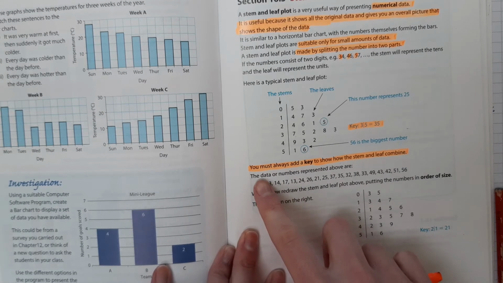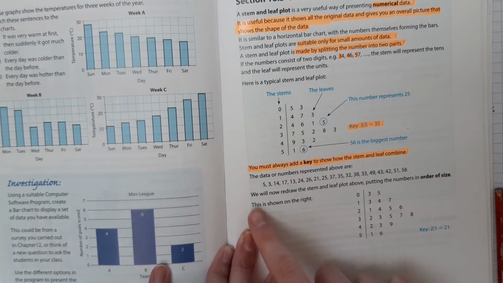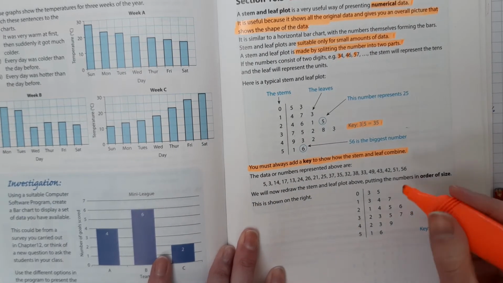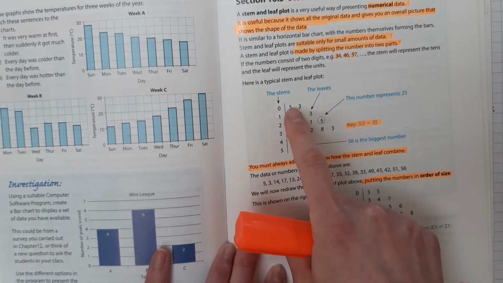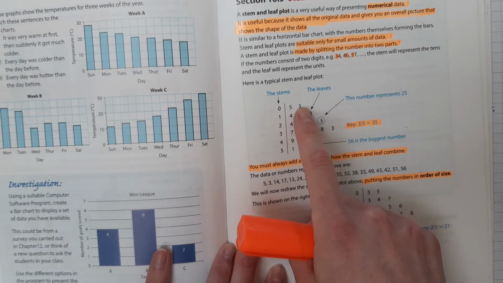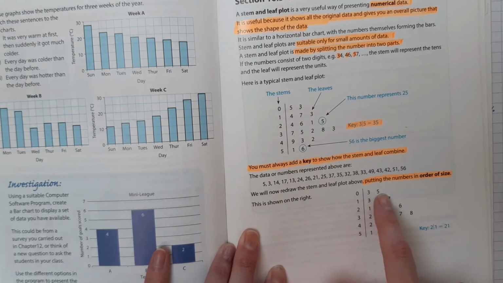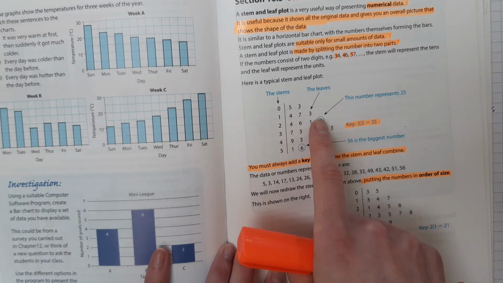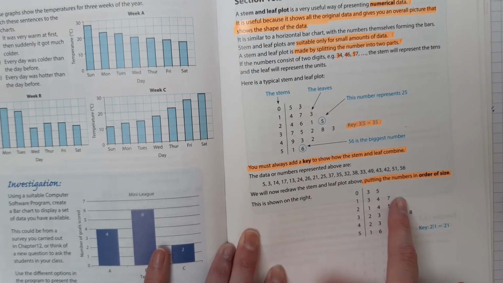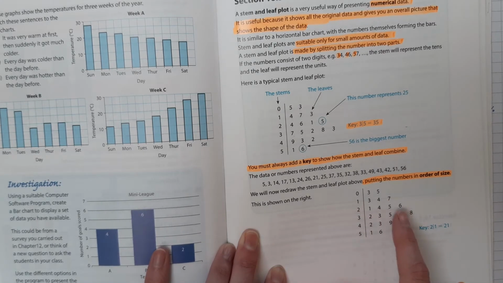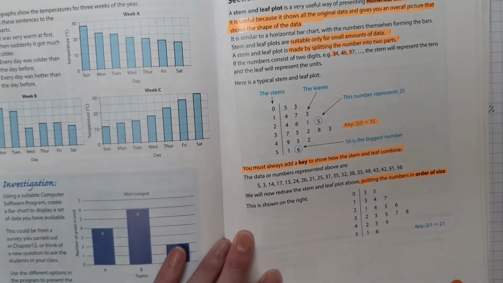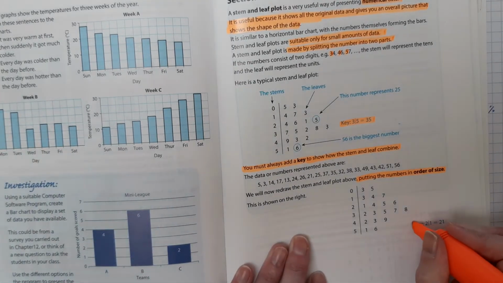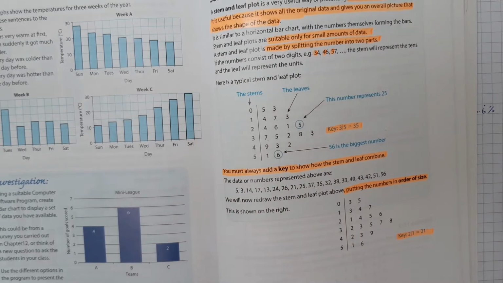Now, the data or numbers represented above should, and this is really important, be put in order of size. So this is wrong. See the way 5 is before 3? Well, 3 is a smaller number, 3 should be first. So just see it being corrected down here. 3, then 5. Instead of 4, 7 and 3, it should be 3, 4 and 7. And then 1, 4, 5 and 6, and so on, done in numerical order from smallest to biggest. And again, you can see there's a key drawn underneath.